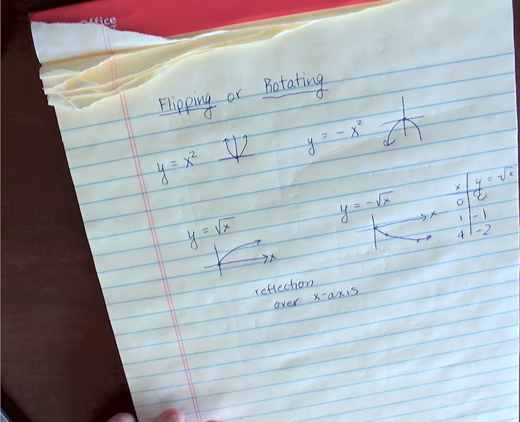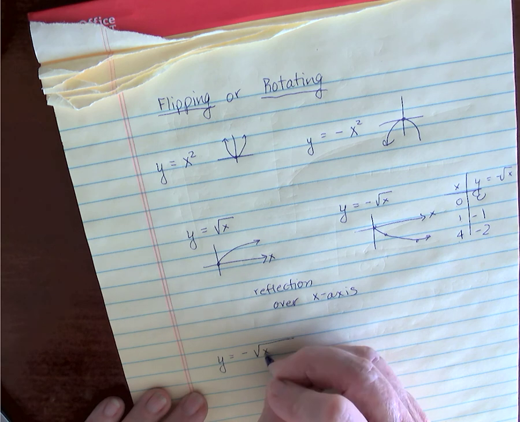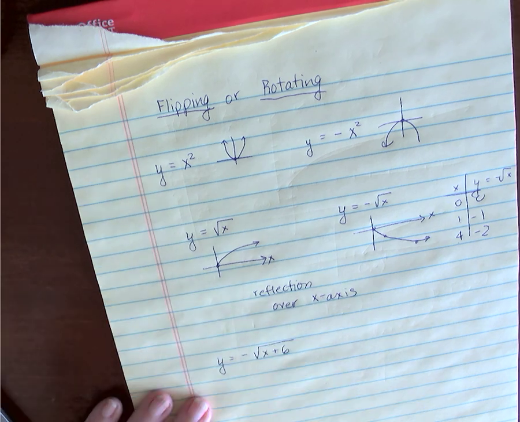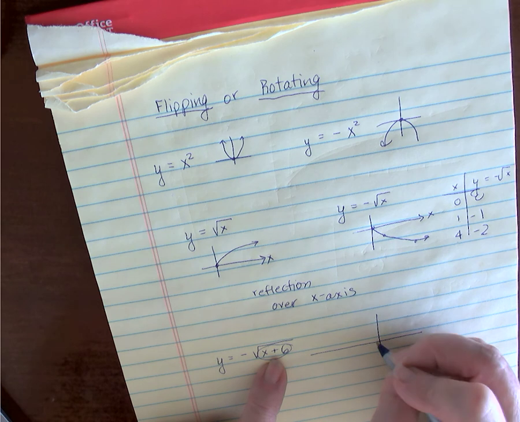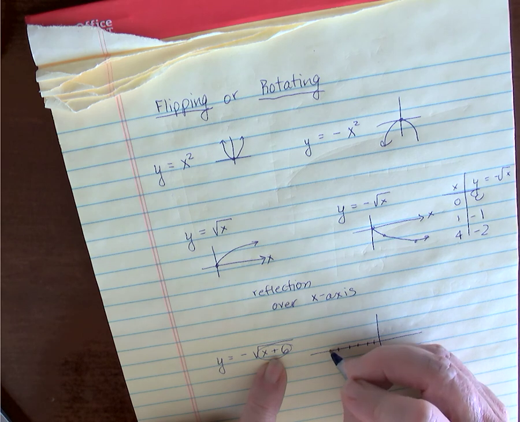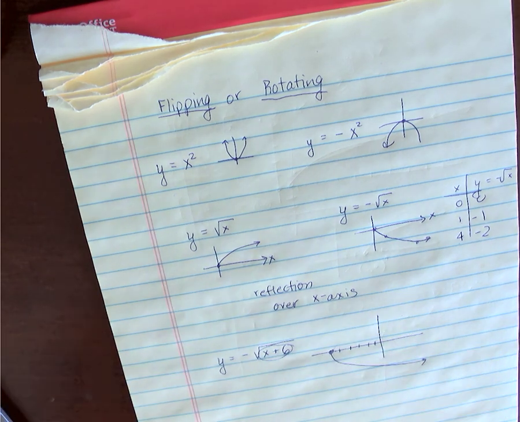And if you had something like this, y is equal to negative square root, let's say, of x plus 6, well, here's what I would know. First of all, I'd look inside and I'd know that we're shifting this 6 units to the left, but instead of going up, it's going to go down.